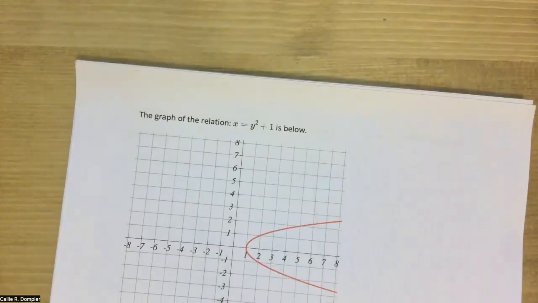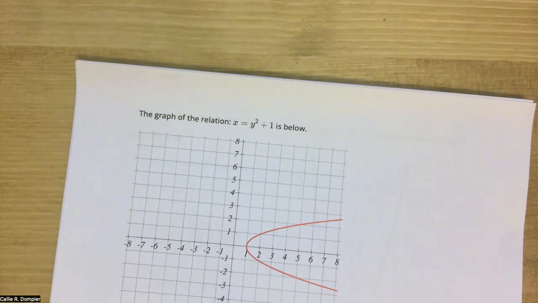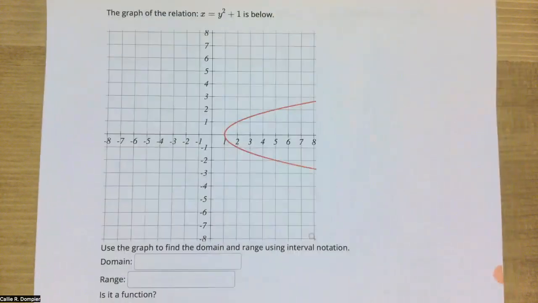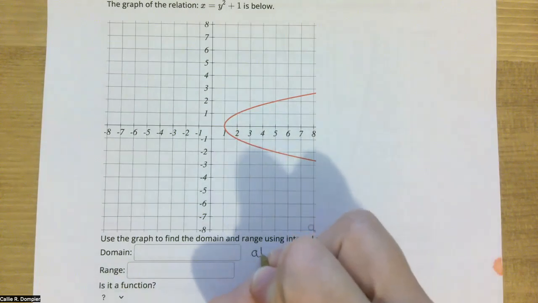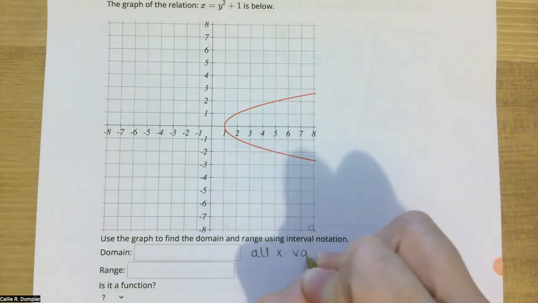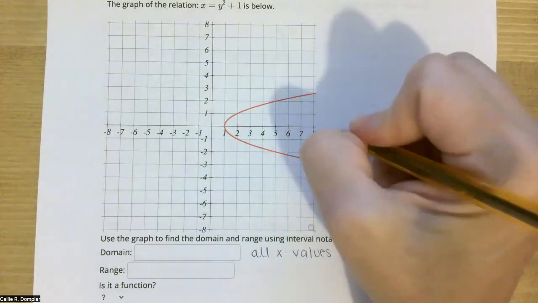23, the graph of the relation x equals y squared plus 1 is below. What are the domain and range using interval notation? The domain is all x values. Where does it start on x?